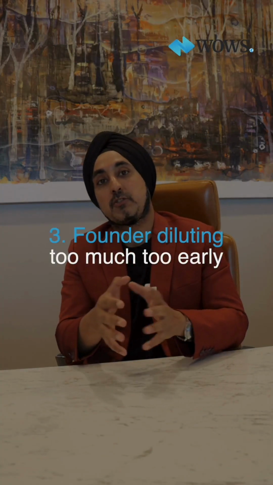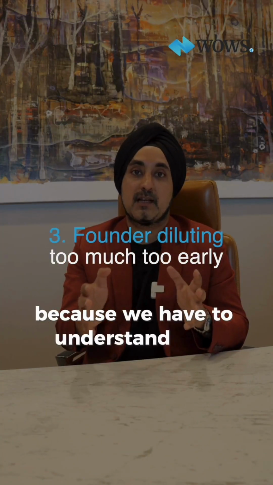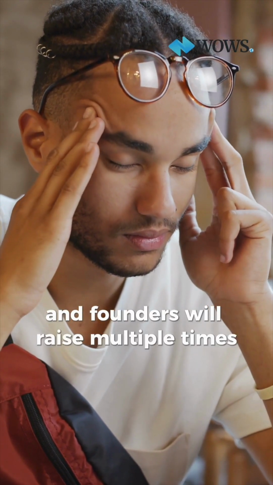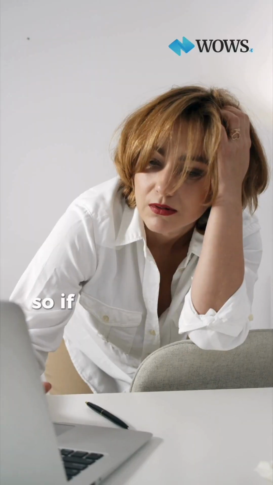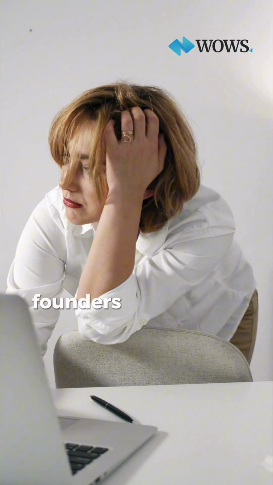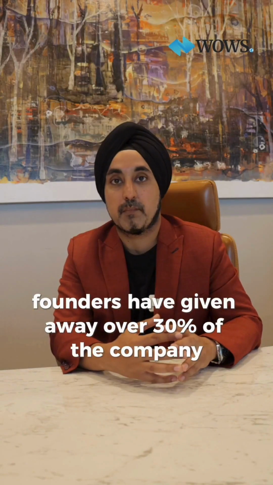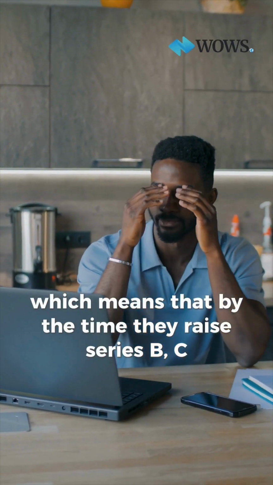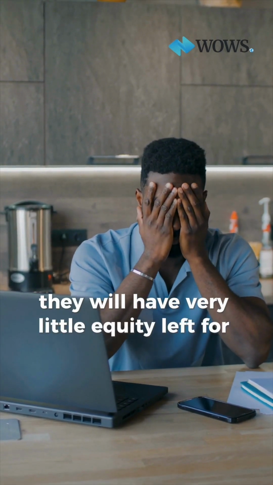The third one is founders diluting too much too early. Because we have to understand that building a business is a long haul process, and founders will raise multiple times during their tenure. So if they dilute too much equity during early rounds, say sometimes we have seen founders have given away over 30% of the company at the pre-seed level, which means that by the time they reach Series B, C, they will have very little equity left for themselves.